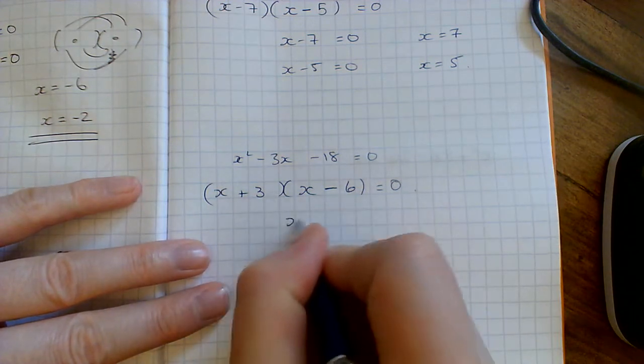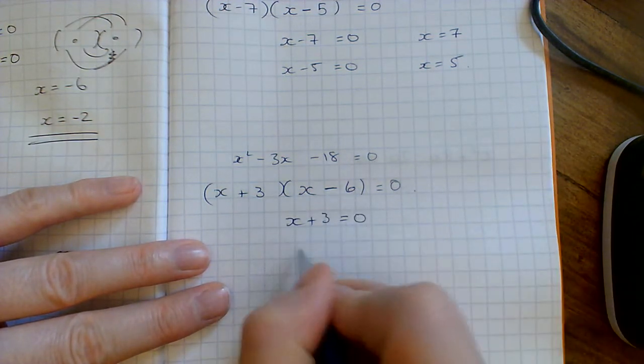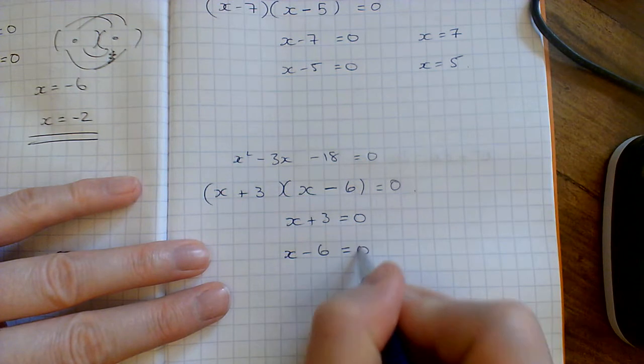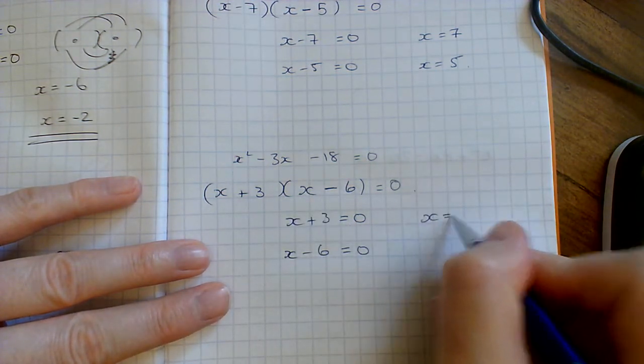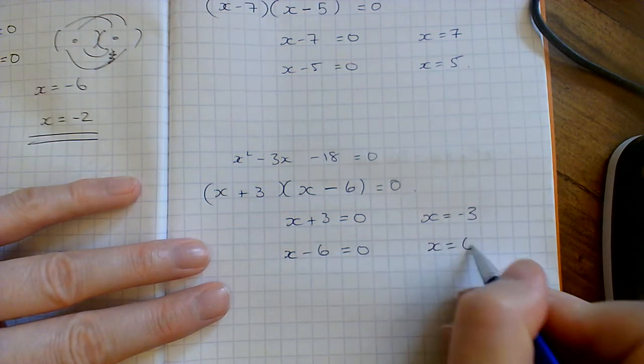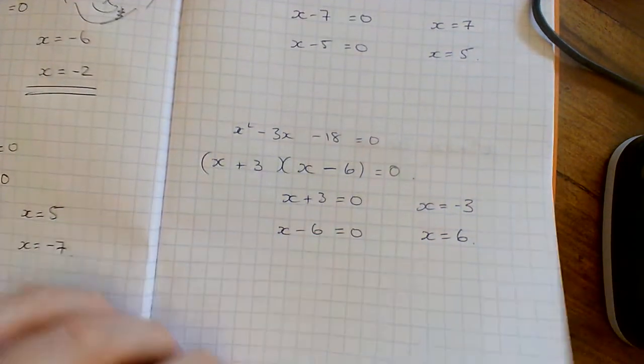That tells me then that x plus 3 equals 0, or x minus 6 equals 0, because one of those two has to be equal to 0 if you're going to multiply them together and get 0, in which case x equals minus 3 or x equals 6. Next page, we've got some factorising to do now.